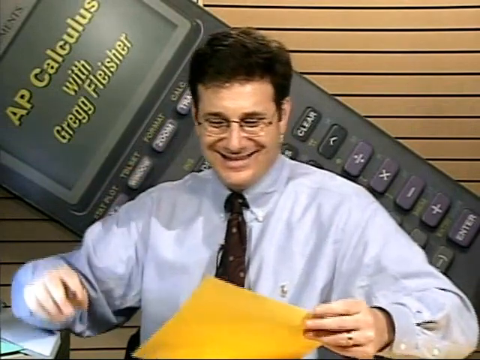Okay. 1, 2, 3. 1 over b minus a times the integral. a to b of the function. Integrate, what do you get?